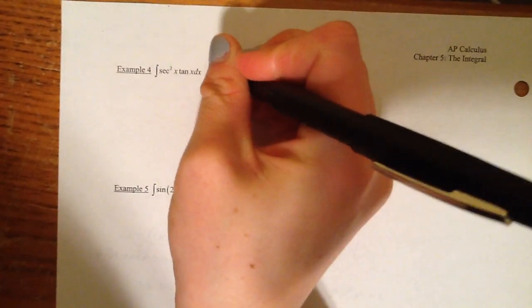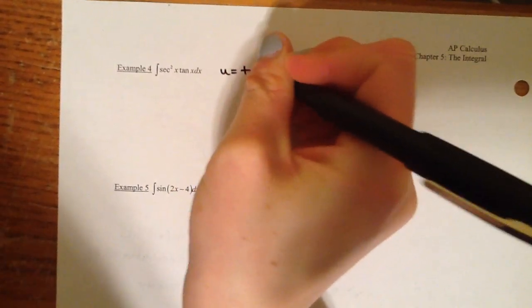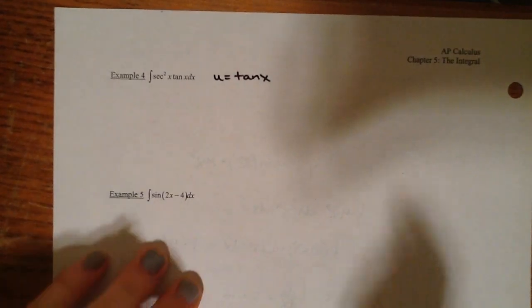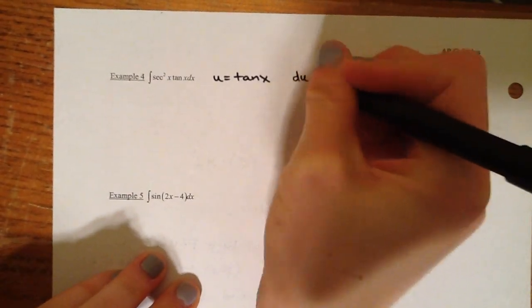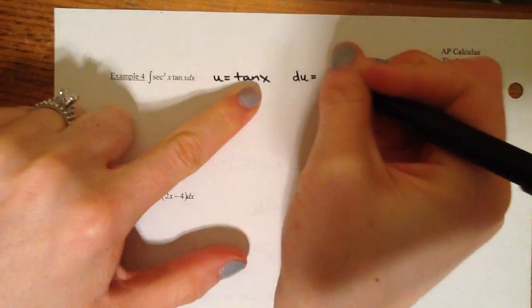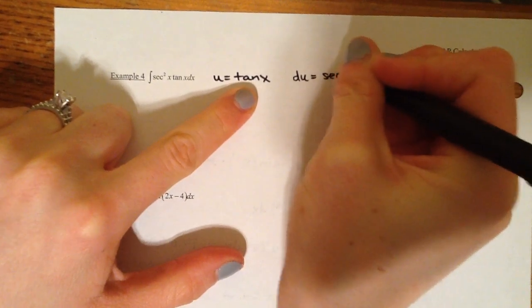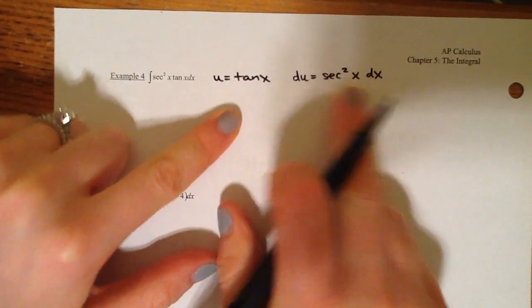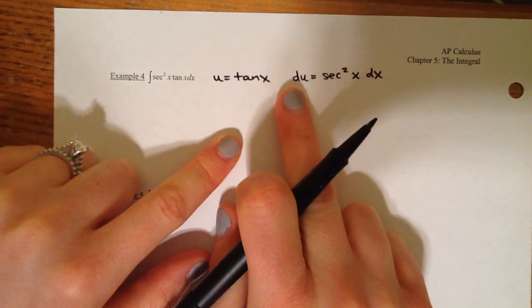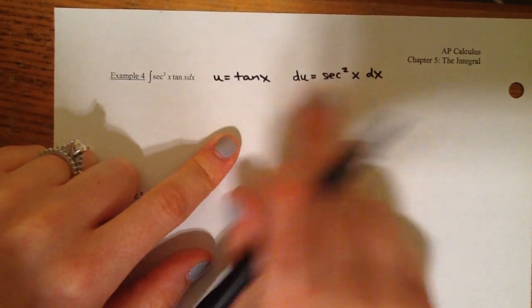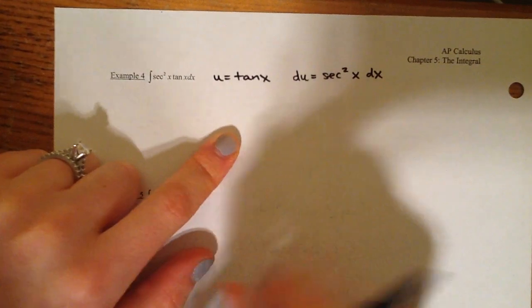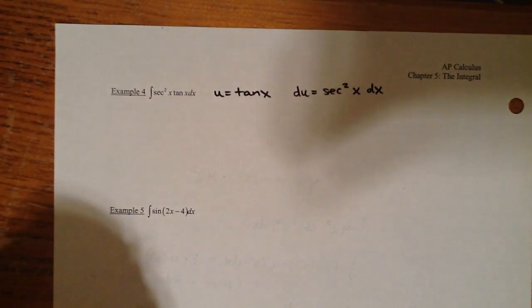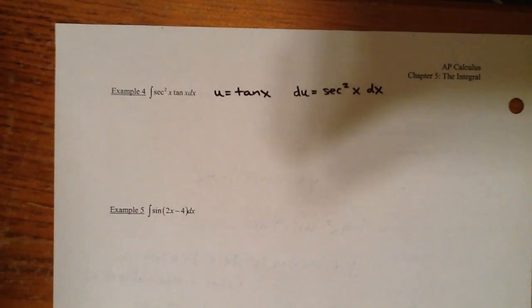So if we use u equals tangent, then for du we have the derivative of tangent, secant squared x, dx. Remember on the previous page we talked about how instead of writing du by dx and then multiplying by dx in the next step, we're just going to write it like this. It's saving ourselves a step. And so you can see everything is right in there perfectly.